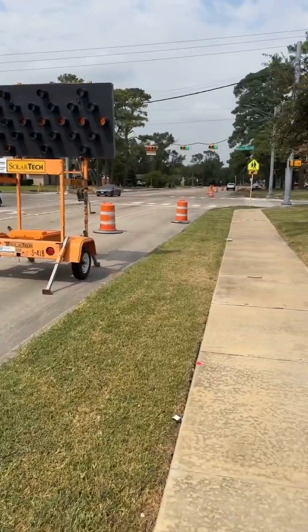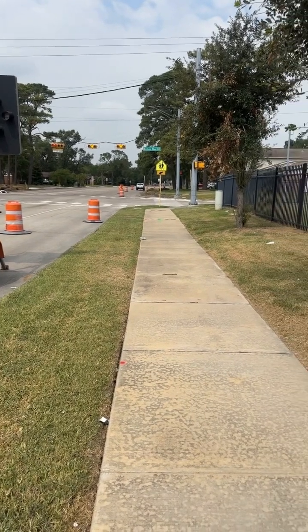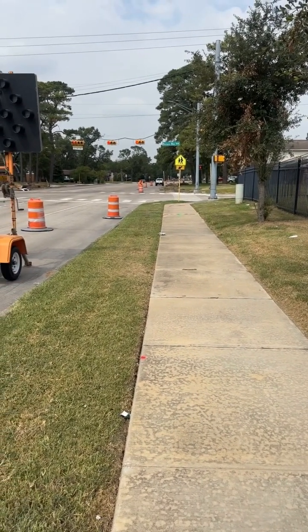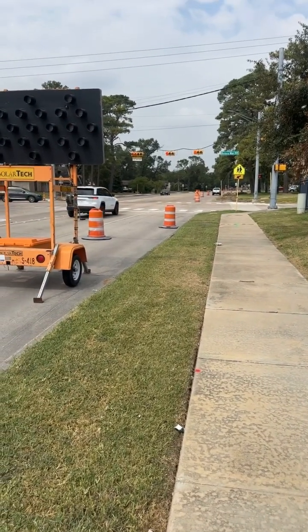Today I would like to talk about the TCP, the traffic control plan, and all these devices that you will see around you when you drive. I need to show you what those devices are for and what they mean, so that when you see them you know what's going on.